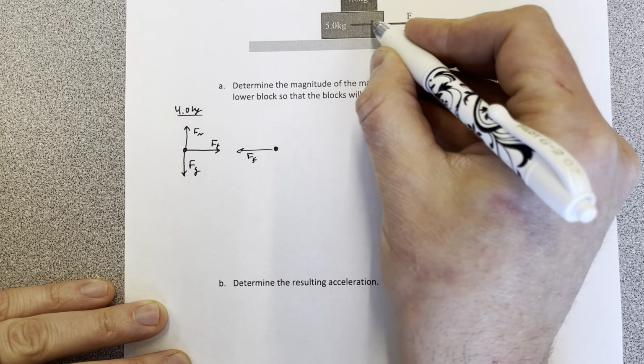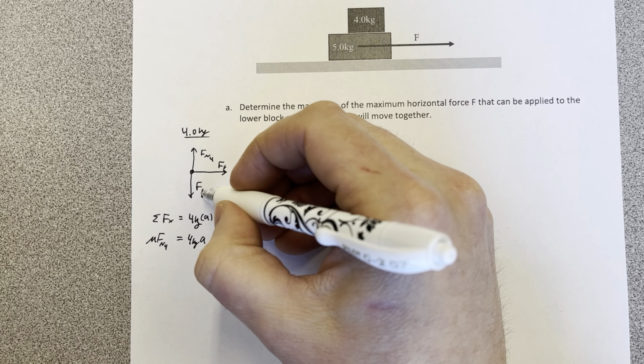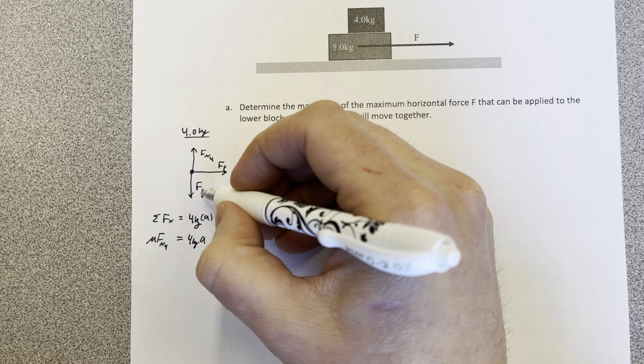All right. So what I want to do here is set up Newton's second law. For this one, sum of the forces in the X equals 4 kilograms times A. We don't know what that's going to be. So it's the force of friction, which is mu times FN4, equals 4 kilograms times A. FN4 must be equal to the weight of that object, so 40 newtons.